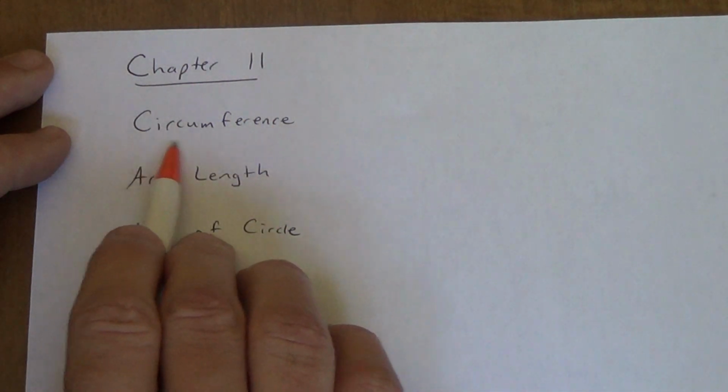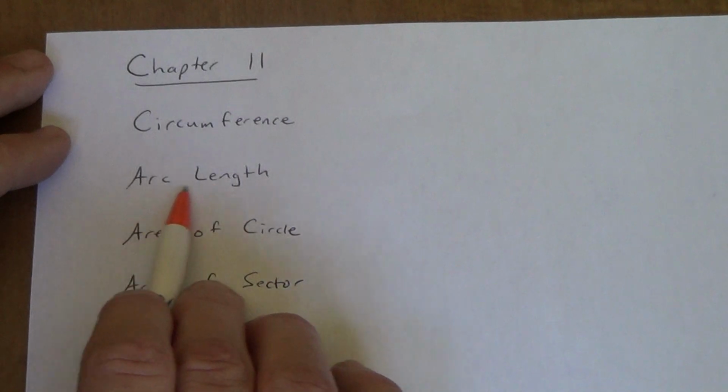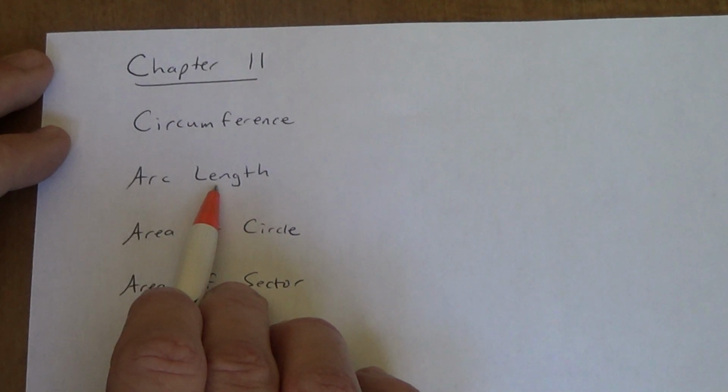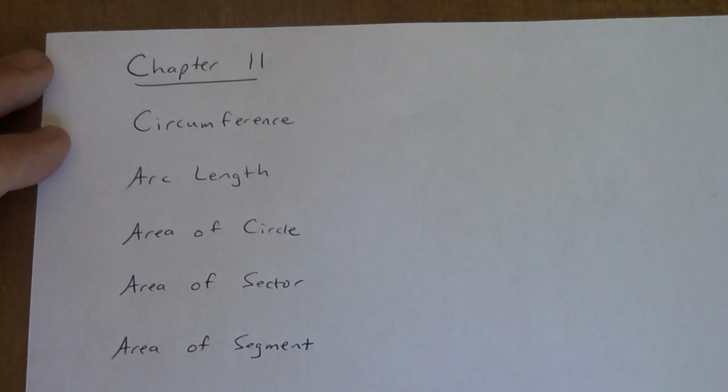Dealing with circumference. We're dealing with arc length, which is different than arc measure. We learned about arc measure back in chapter 10. Area of a circle, area of a sector, so we'll define a sector for you, and then area of a segment. Once again, we will define segment for you. All right, so let's start with circumference.